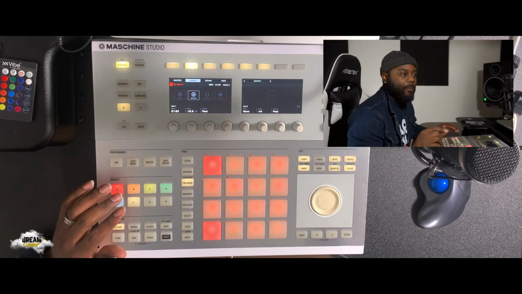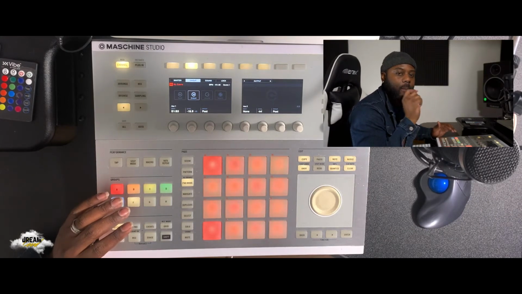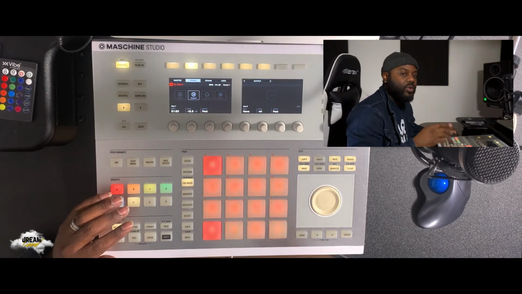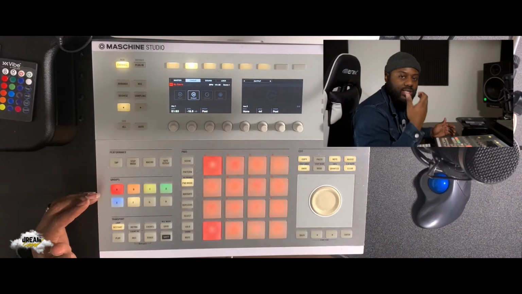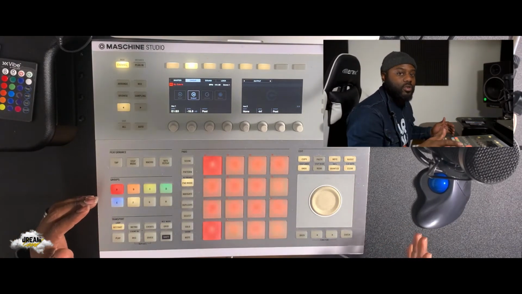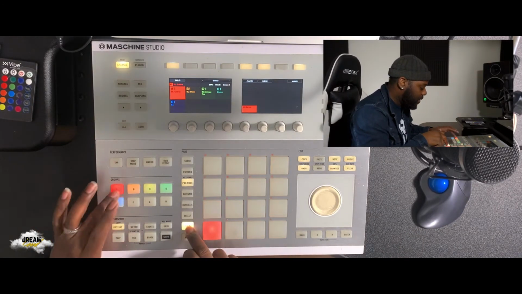Now another key thing, I put it in solo so I can hear the effect taking place. But you don't want to leave it in solo. You actually want to play it with all the sounds, so that way you know how the sound is being affected throughout the entire track. So I got it in solo, so now I know it's going to it. Now I'm going to play it with everything.